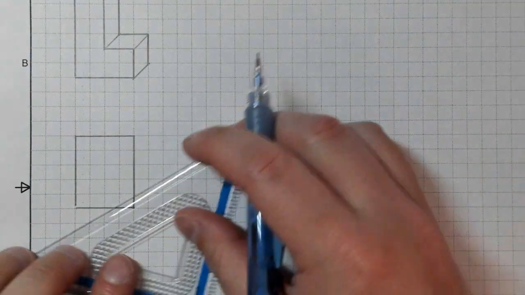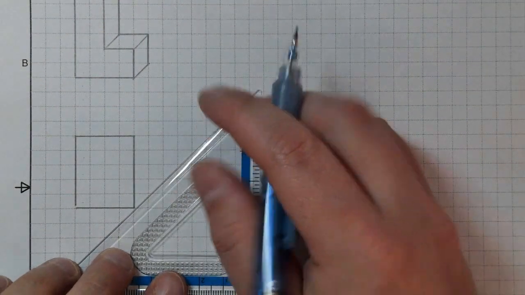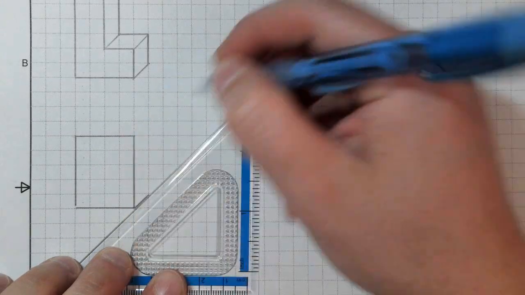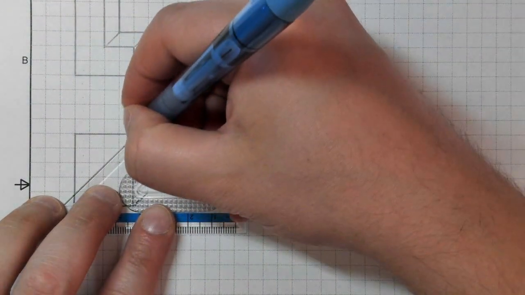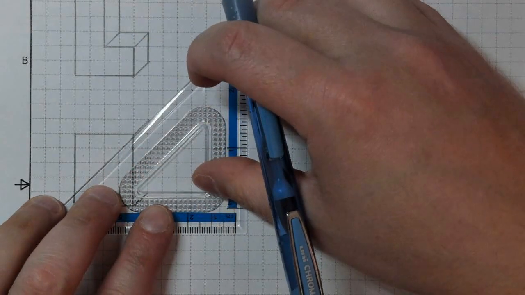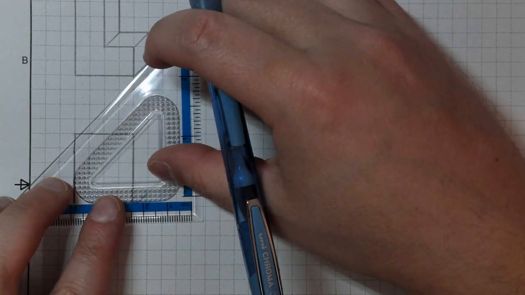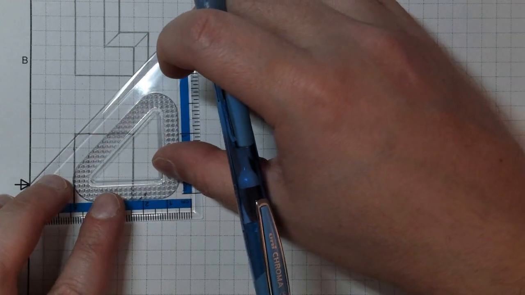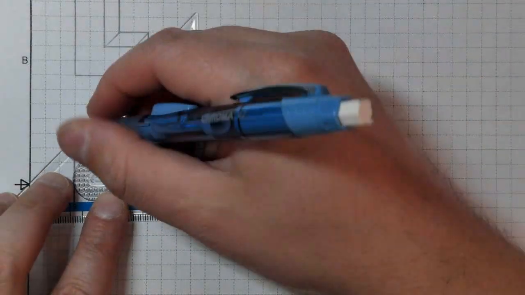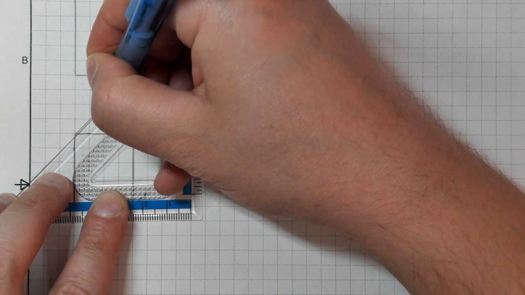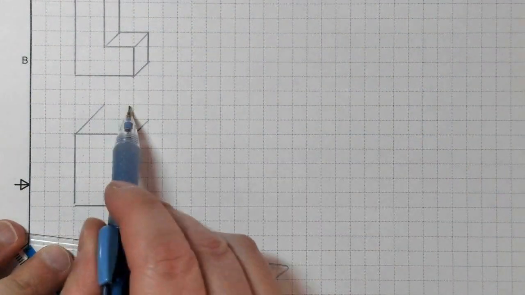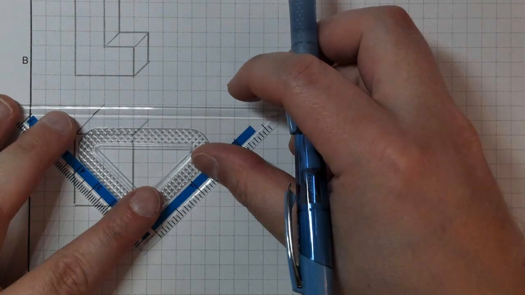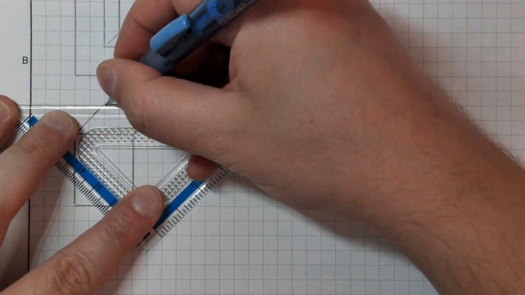Great. Now let's add our diagonal lines. From this corner, I'm going to go over and up 1. On this one, I'm going to go over and up 1. And then from this corner, we're actually going to go over 2, up 2. Just like that. Then this corner right here, this edge is going to go horizontally by 2 units.